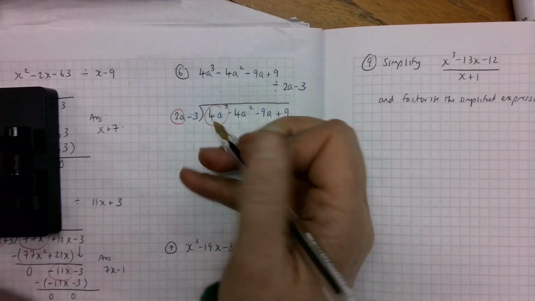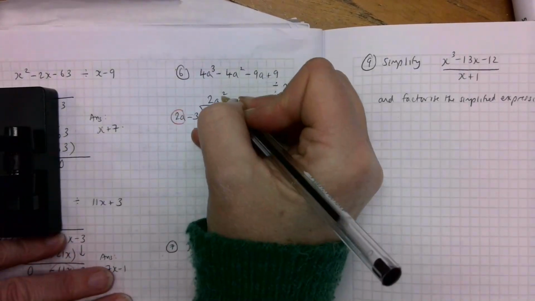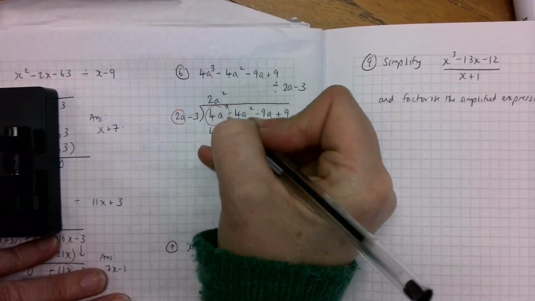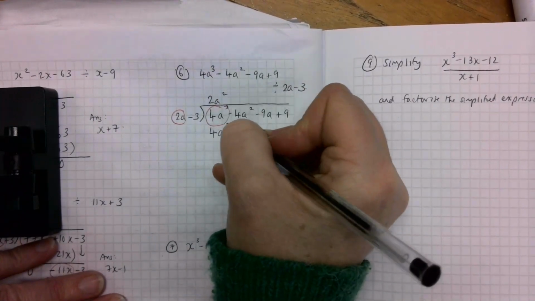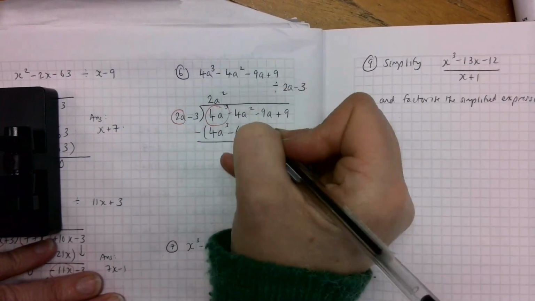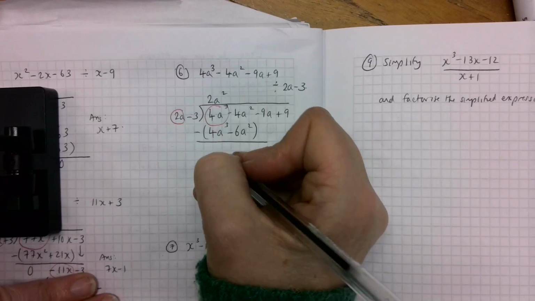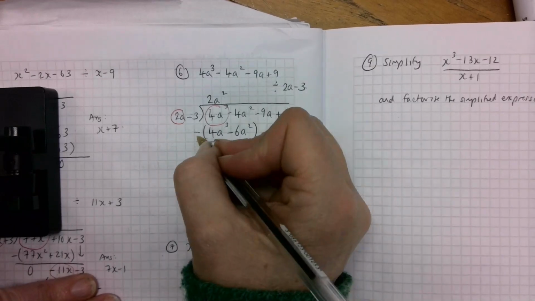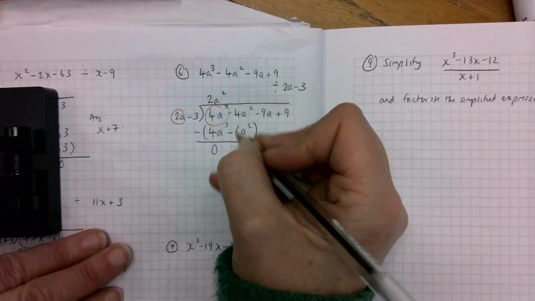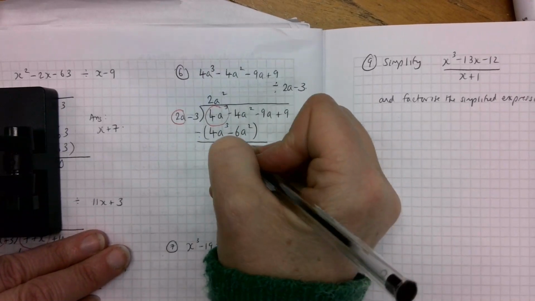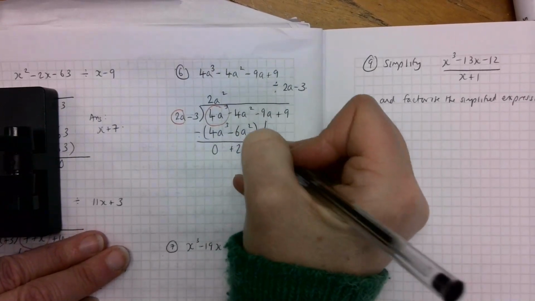2a into 4a cubed goes 2a squared times. 2a squared by 2a is 4a cubed. 2a squared by minus 3 is minus 6a squared. So 4a cubed minus 4a cubed, they go out. Minus 4a squared minus 6a squared is minus 4a squared plus 6a squared. So plus 2a squared, bring down the negative 9a.